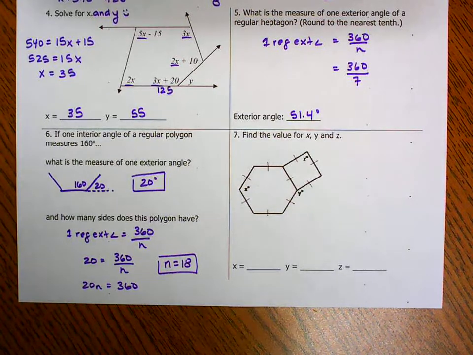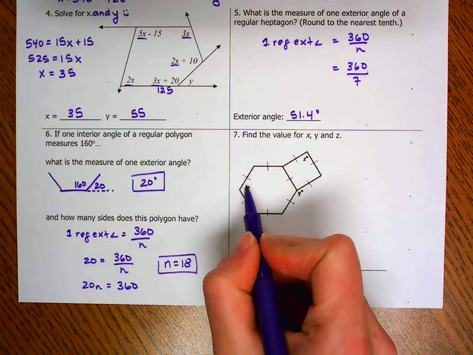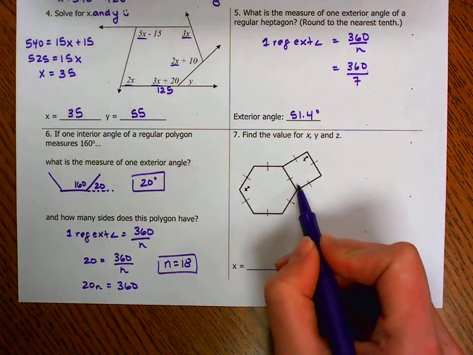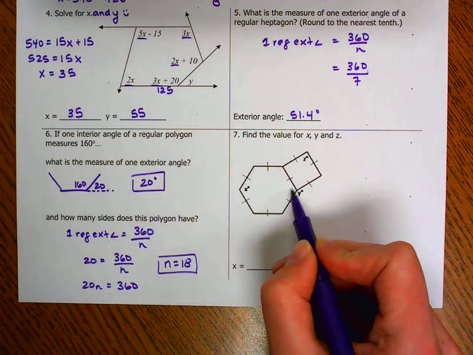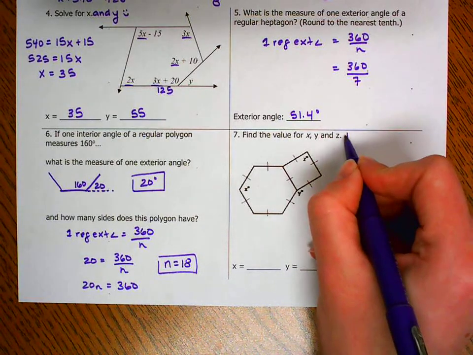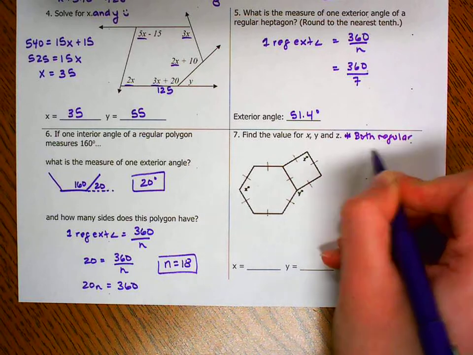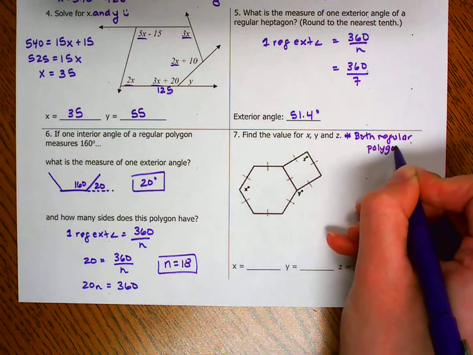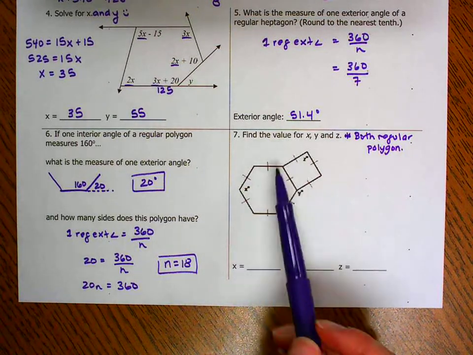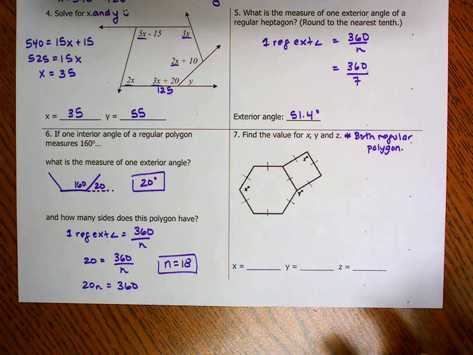Okay, our last problem for topic 21 is number 7. We have to solve for the value of x, y, and z. Notice, if we take these two interior angles, we'll need those to help solve for y. Both of these polygons are regular. Just like on number 2, knowing that the sides are congruent doesn't guarantee that all the angles are the same. So on a test, we'd have to be a little more explicit. So like we'd say, find the value of x, y, and z given the following regular polygons.